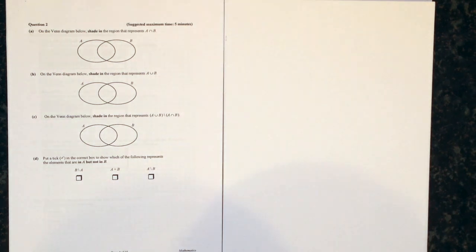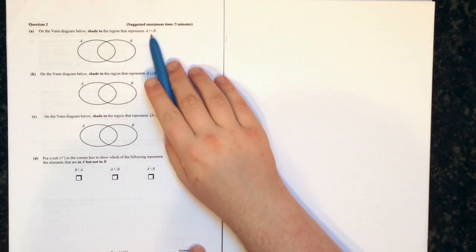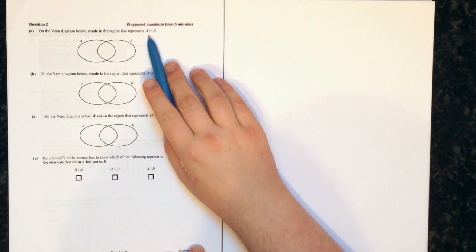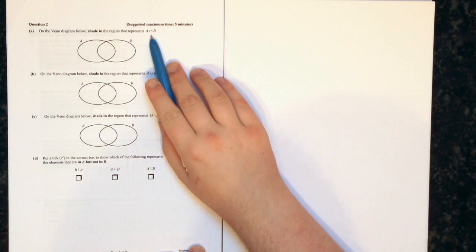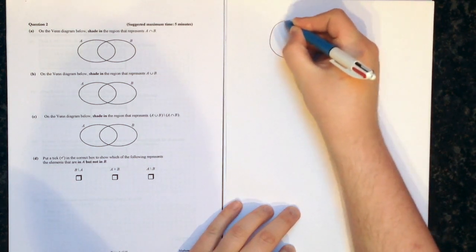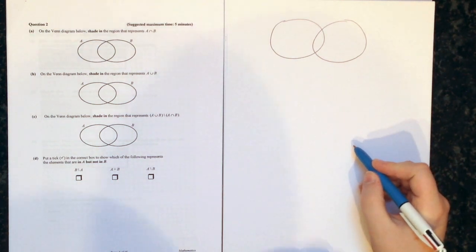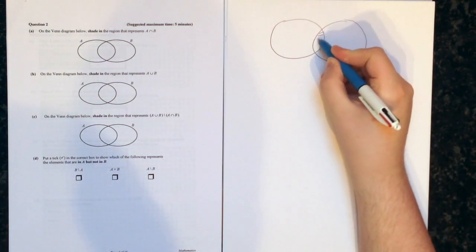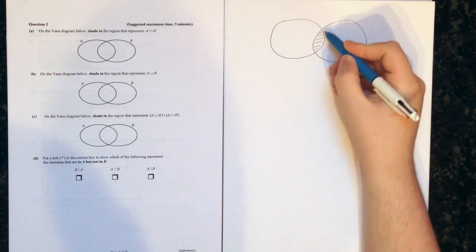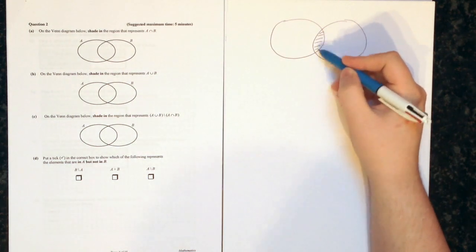Question 2. On the Venn diagram below, shade in the region that represents A intersection B. So we're asked to shade in the region that represents A intersection B. So they give us this symbol that looks like a lowercase n, and that means intersection. So that means the bit that's in both A and in B. So we're given 2 sets, set A and a set B, and we're asked to shade in A intersection B. So we're going to shade in the bit that's in both of them. So this part is in both A and B. So it's A intersection B.